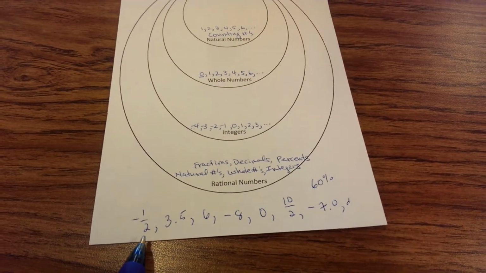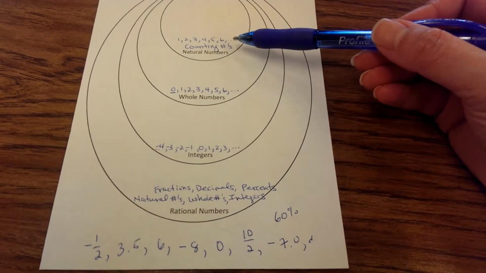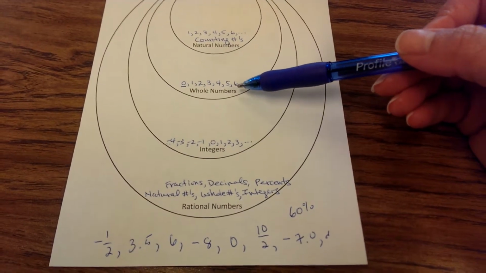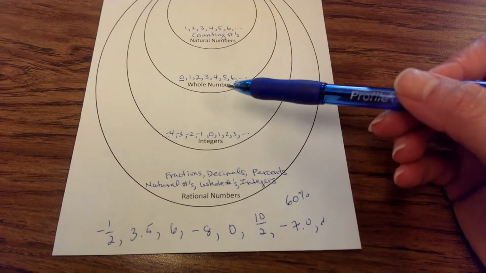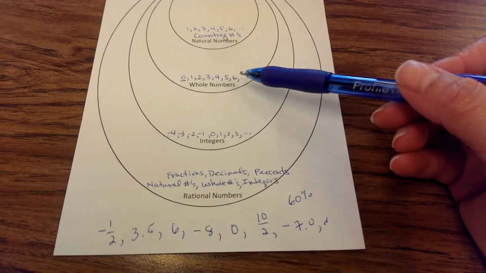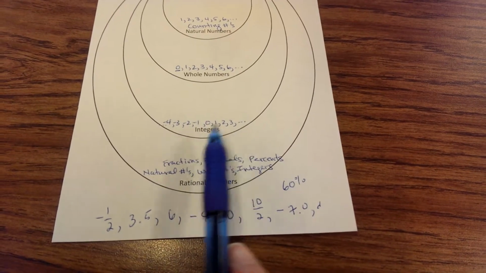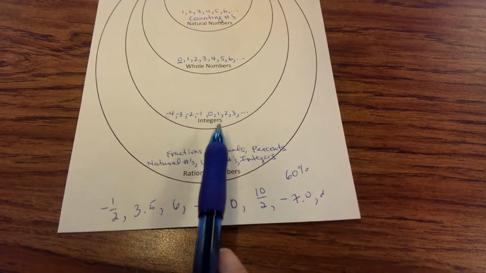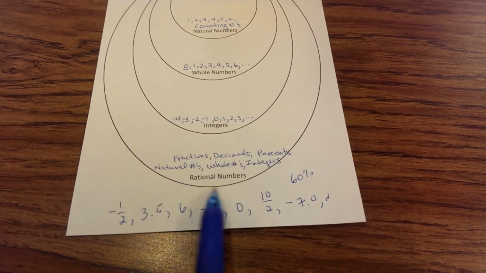So let's look at negative a half. Is it one of our counting numbers? Is it 1, 2, 3, 4, 5? No, it is not. So we're not going to put it in this circle. Is it part of our whole numbers? Is a half, and a negative half at that, is it a whole? No, it's only a part, so it's not part of that. Is it an integer? Well, integers are your wholes and the opposite, which are your negative wholes. And this is not a whole, so it can't be an integer. So that means that it is only part of the rational numbers.